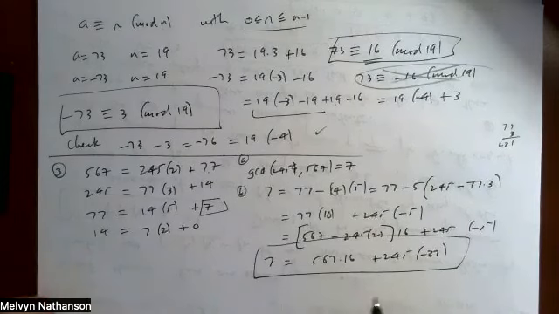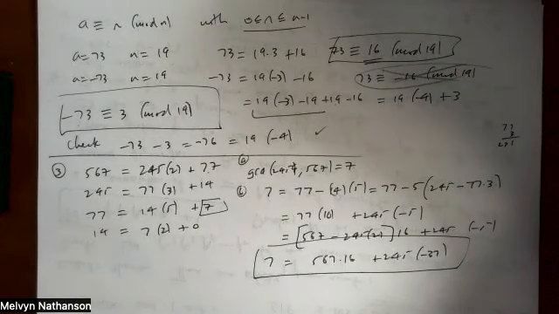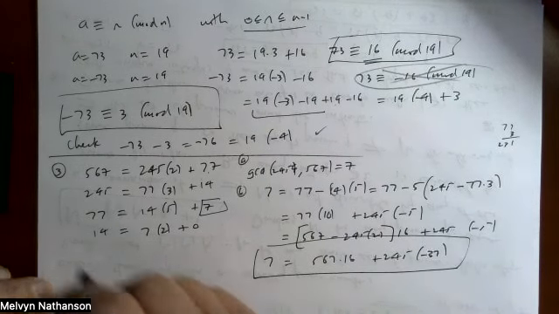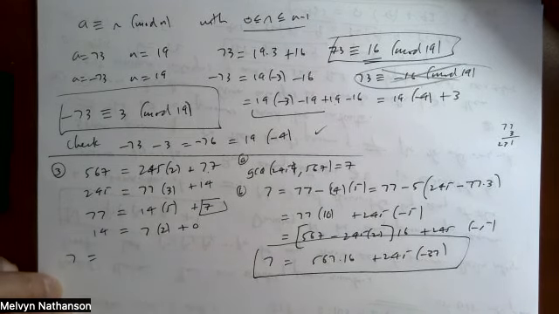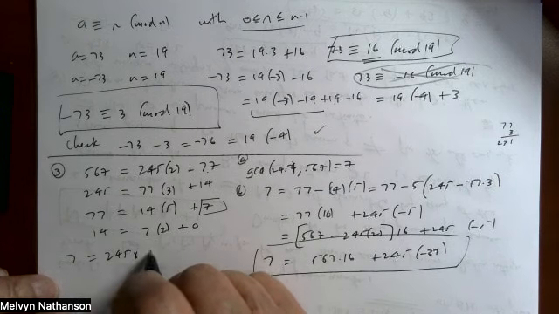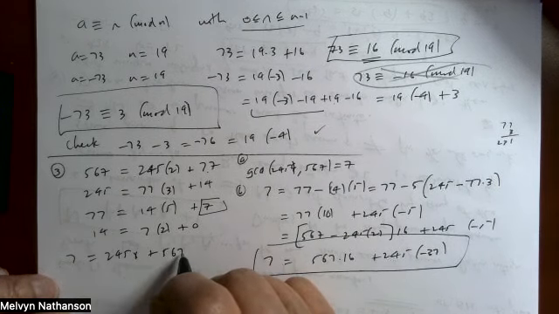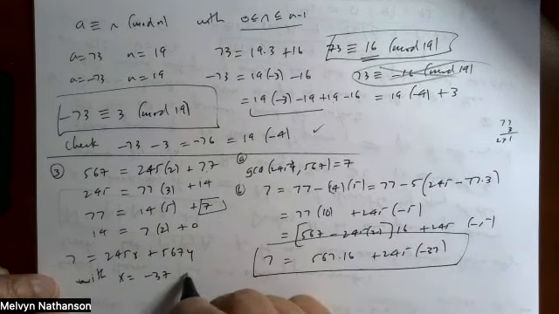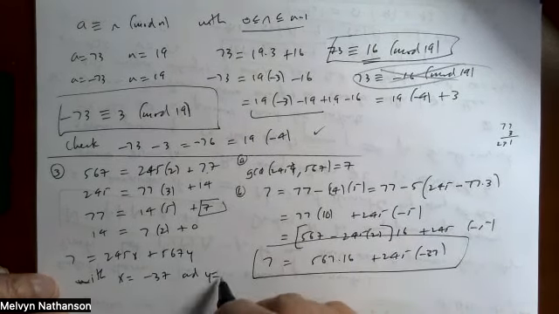So this is 7 written as a linear combination of 567 and 245. Or another way to state that in the form of the problem, 7 is equal to 245x plus 567y with x equal to minus 37 and y equal to 16.